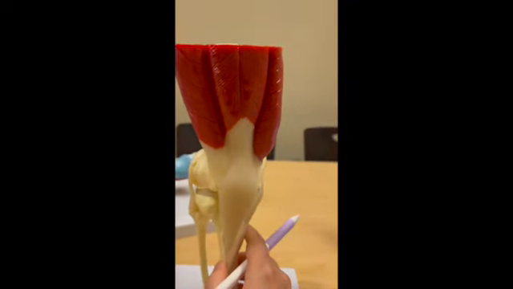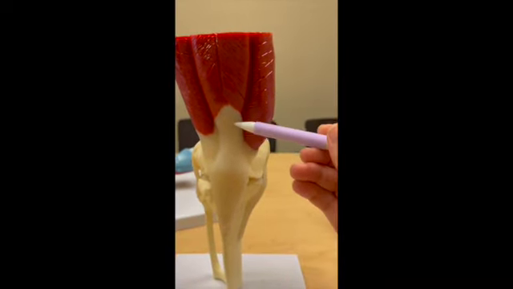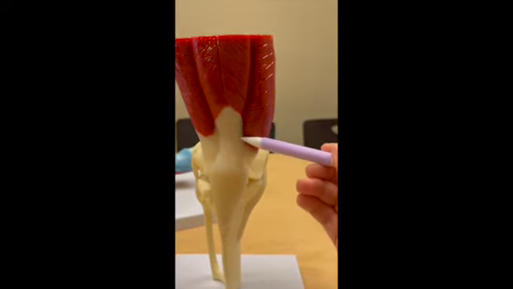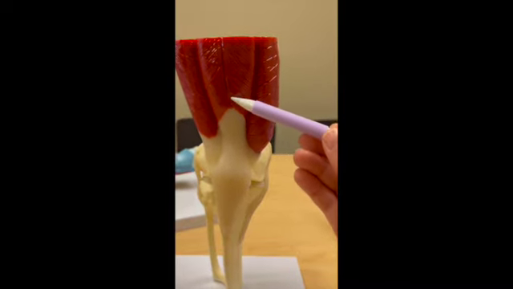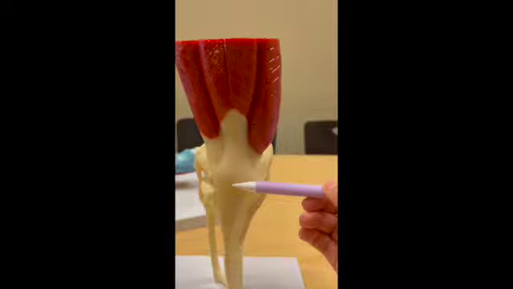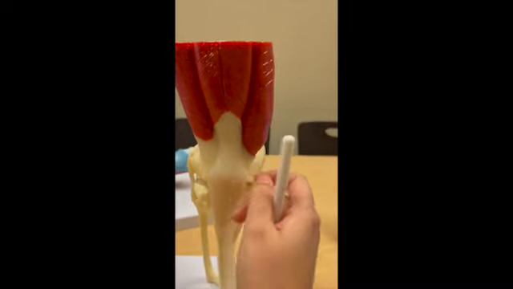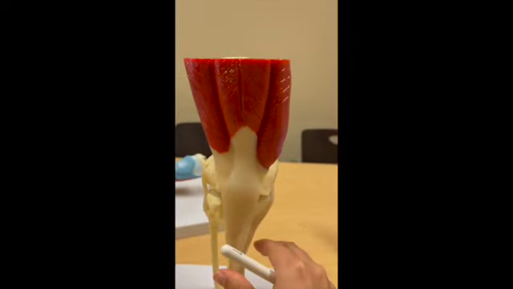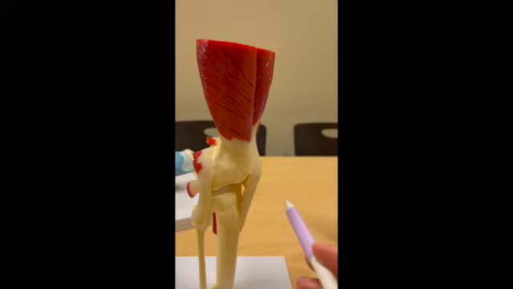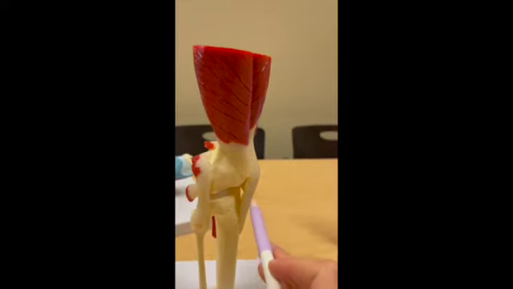For our tendons and ligaments, we'll start with this one right here. This is our quadriceps femoris tendon. It's running from our rectus femoris down to the patella, which is hidden behind it. There we go. So this is a tendon right here because it's muscle to bone. Then when we move on further down, we're going bone to bone, so it becomes a ligament, and this is the patellar ligament.